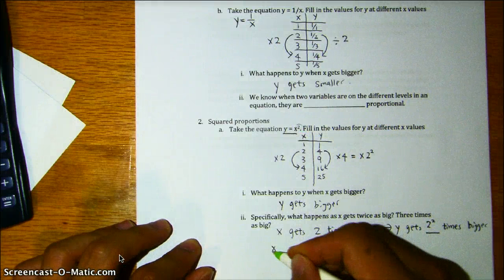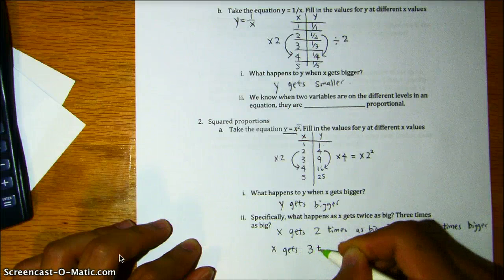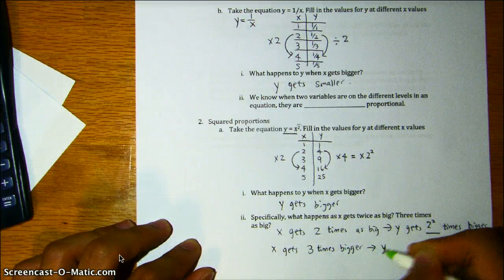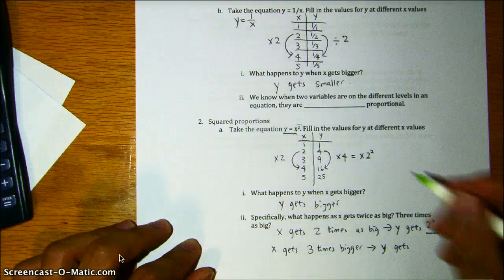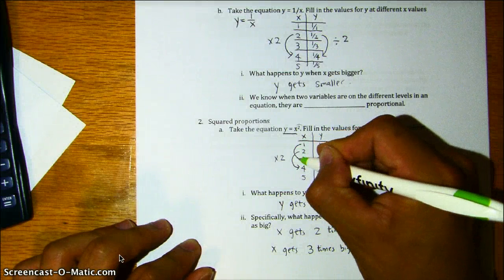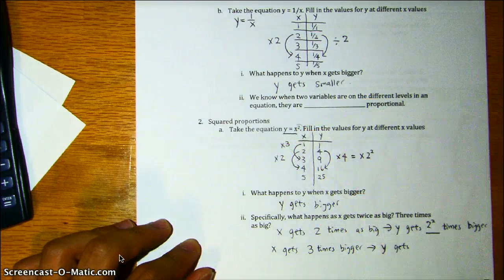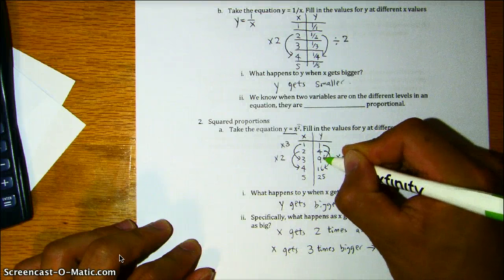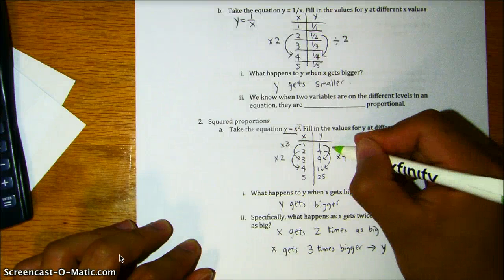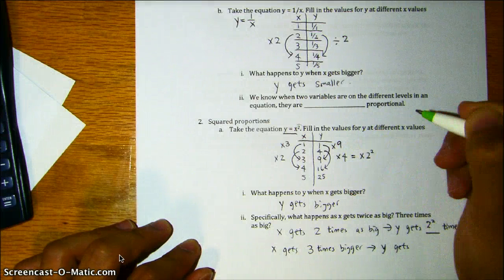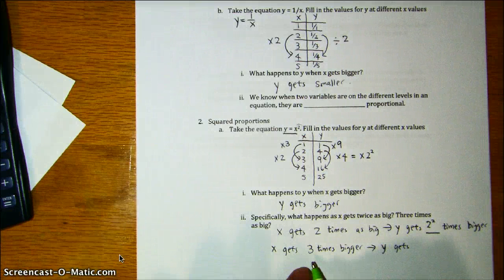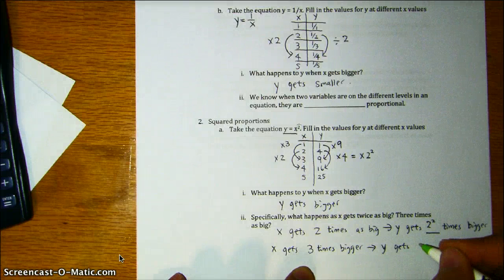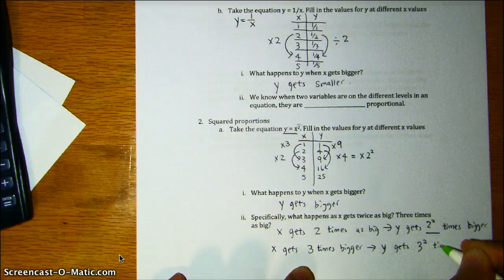What happens when x gets 3 times bigger? Well then, y gets, let's see. Let's go from 1 to 3 for x. I know that's multiplying by 3. What's happening on the y side? Well, y goes from 1 to 9. Well, from 1 to 9, I know I'm multiplying by 9. So when x gets 3 times bigger, y gets 9 times bigger. But another way to say that is that y will get 3 squared times bigger.